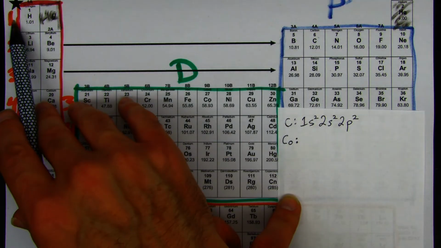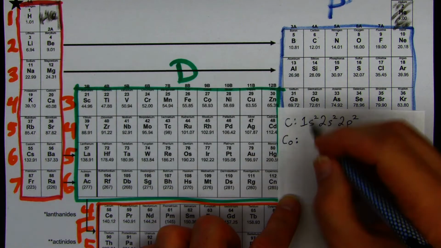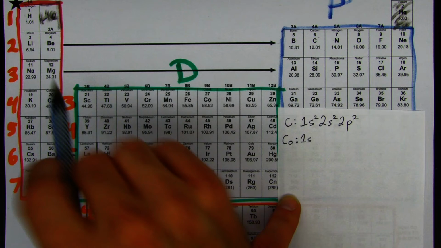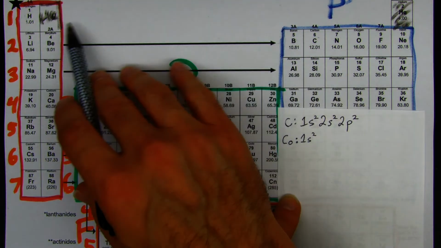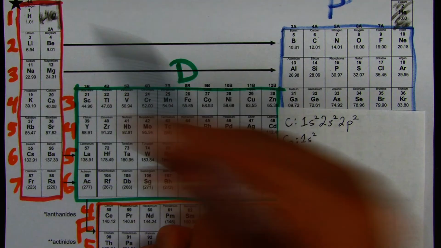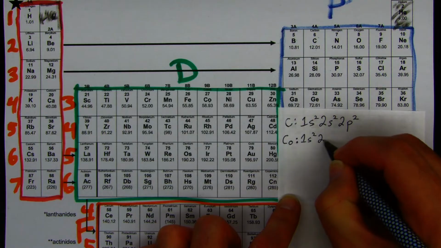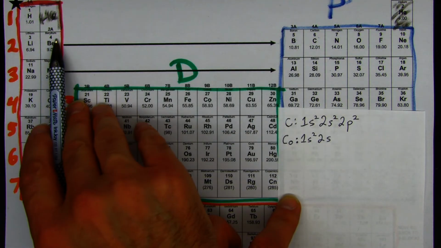Okay, so I go through the first row. I'm in first row S block. So 1s. I got to go through those two, so that's going to be a 2. I continue to number 3. Now I'm in the period number 2, that's going to be the second energy level. I'm in the S block, so that's 2s. And I'm going through the 2s, 3, 4. So that's 2.